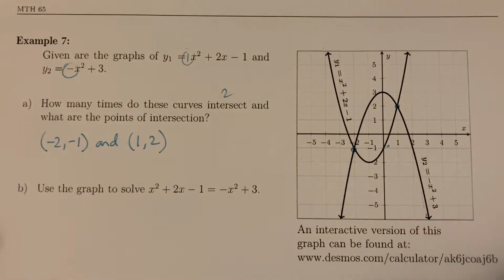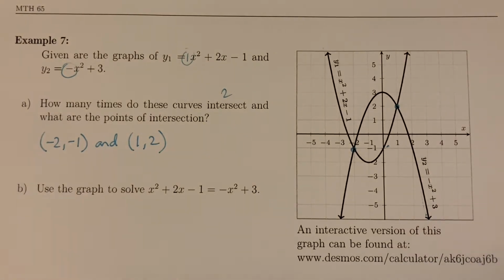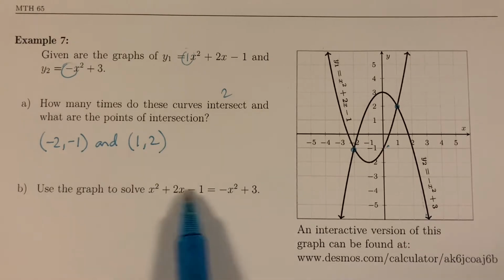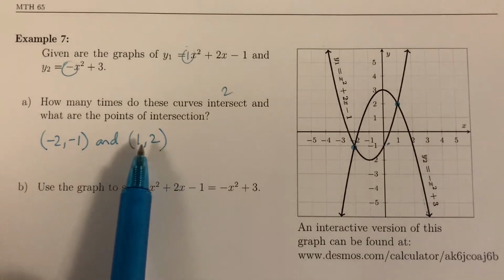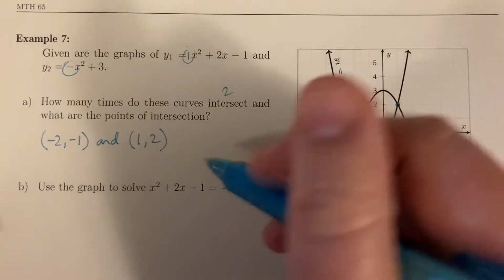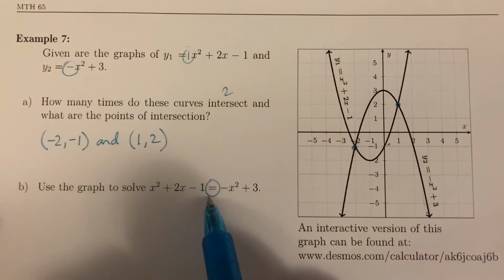But where people struggle is knowing what that means about solving the equation, because the whole point of this section is being able to take intersection points and say that this is where these two graphs are equal. So we don't actually have to do the algebra here.